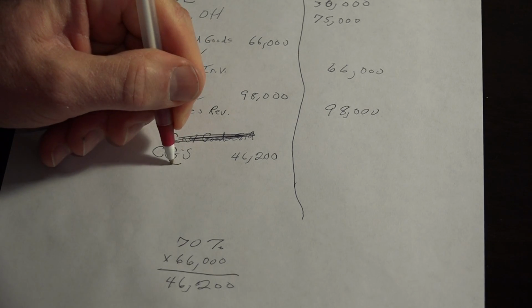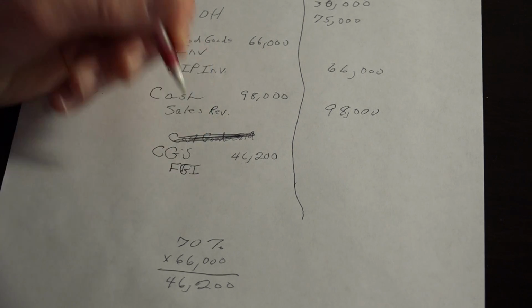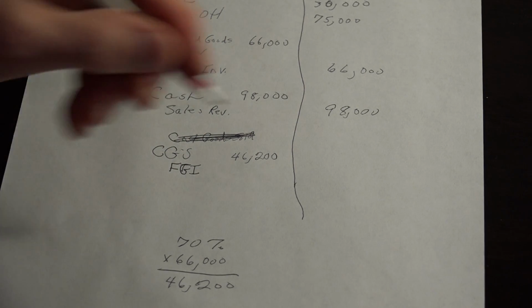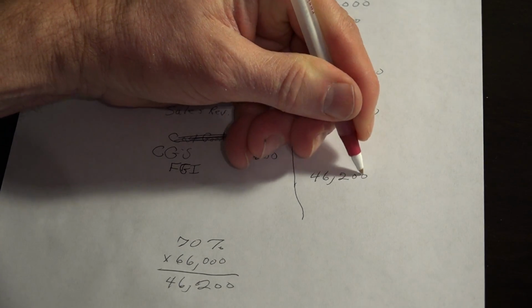Finished goods inventory is the account that this gets backed out of once the sale is made, for 46,200.